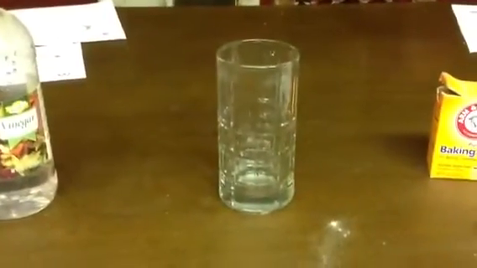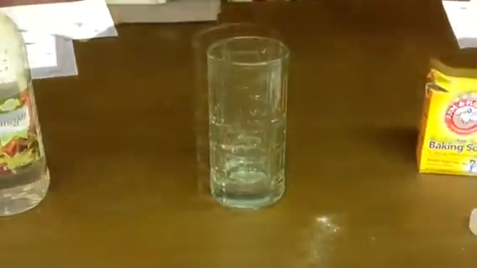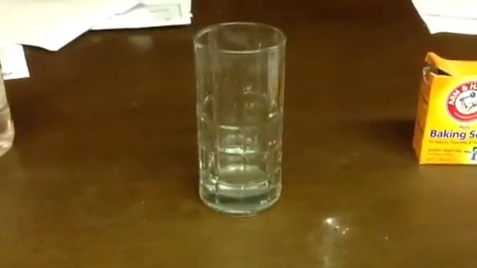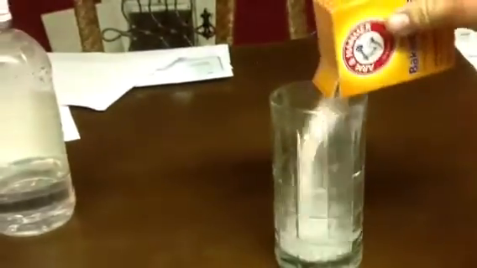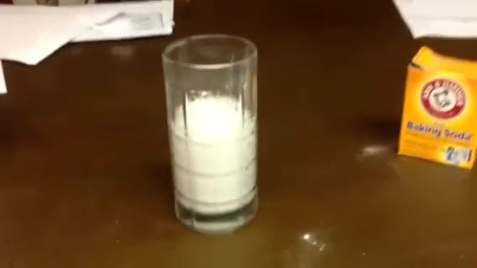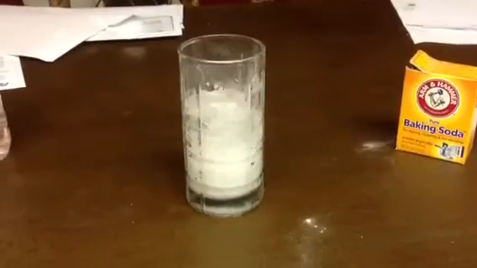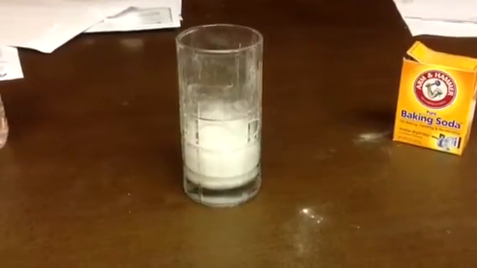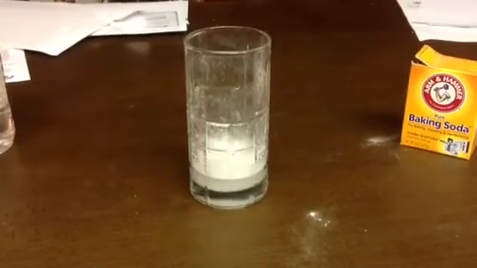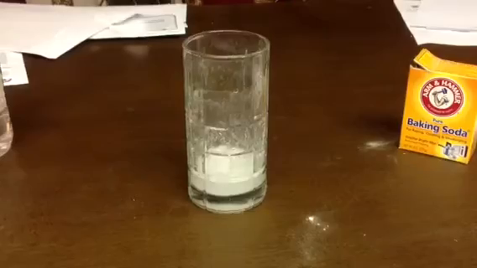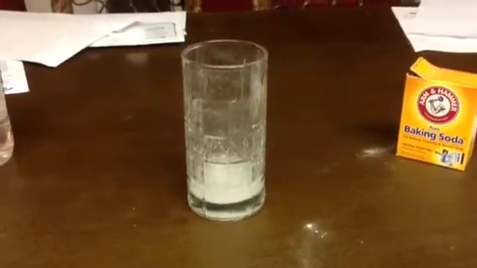Now I'll dilute the vinegar with some water, and then add the baking soda. So it's still very fizzy and bubbly, but it's not as intense as before, because when you add a neutral substance to the acid, which is the vinegar, it neutralizes the acid a little bit and slows down the reaction.